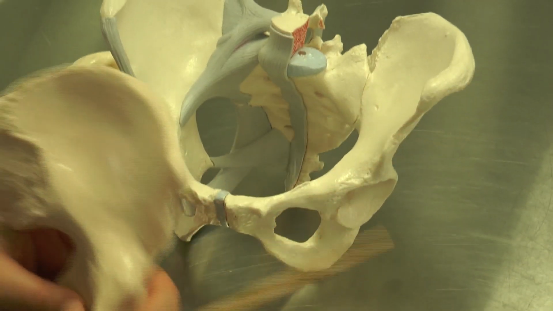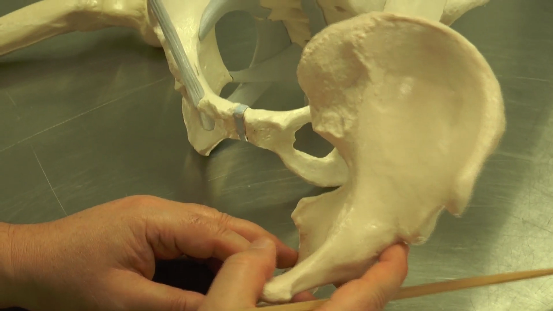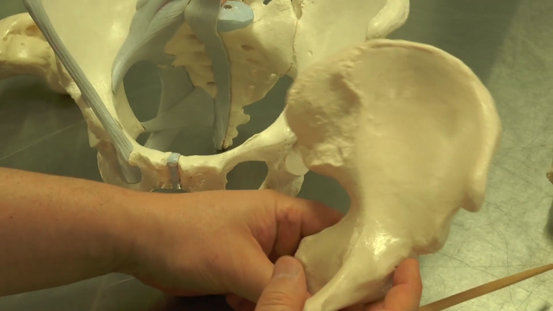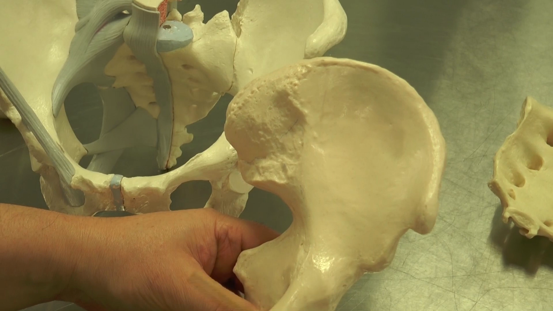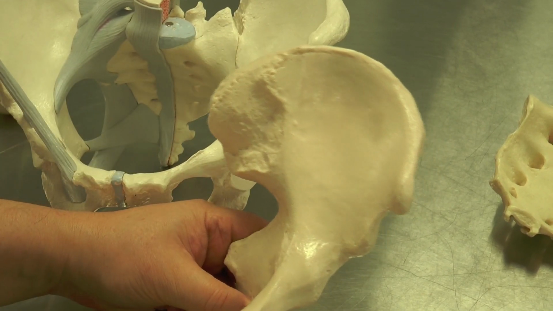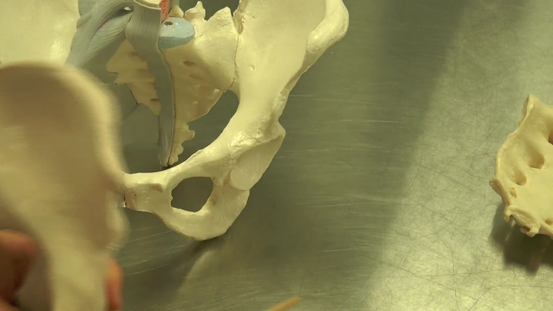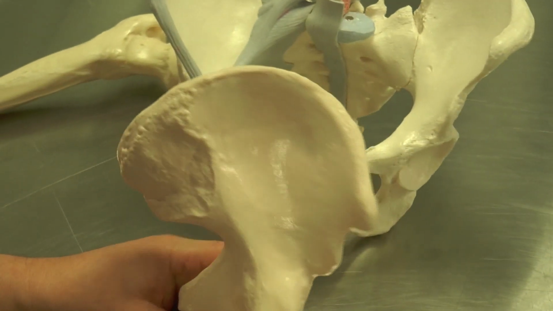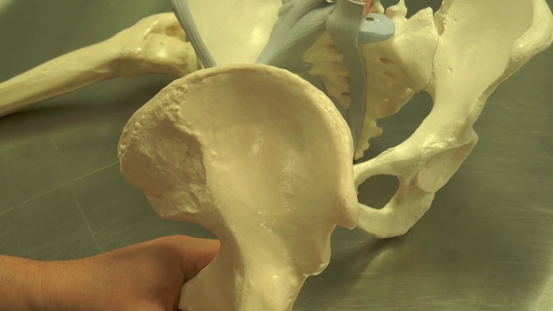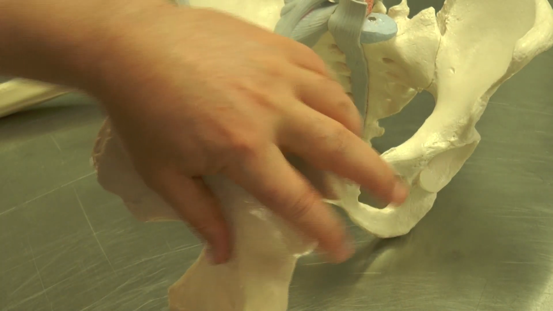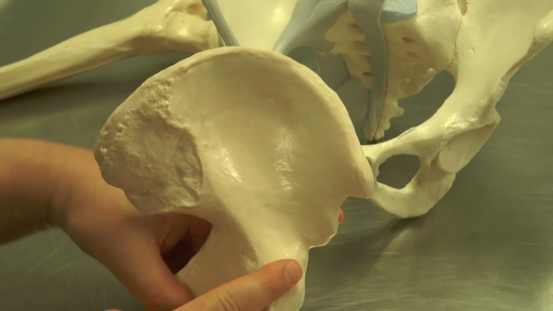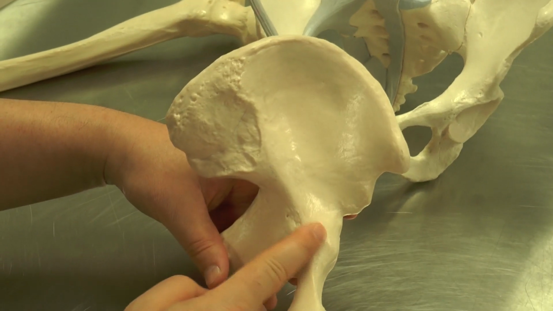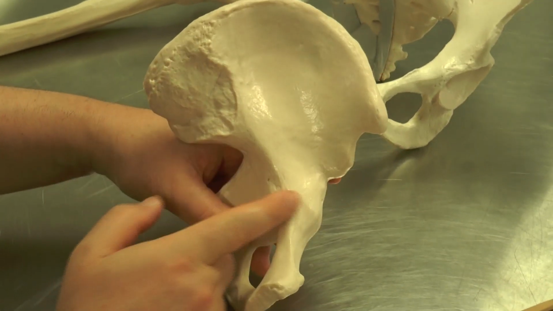So this is the left pelvic bone here. And this is the ilium, and it has the upper part and the lower part. This is the upper part of the ilium, and basically this is the lower part of the ilium here, as you can see.